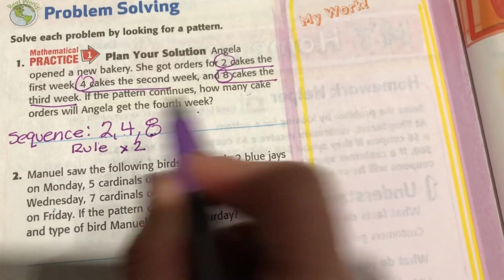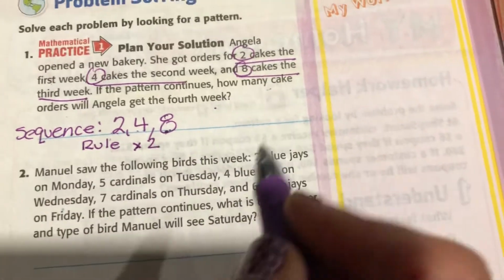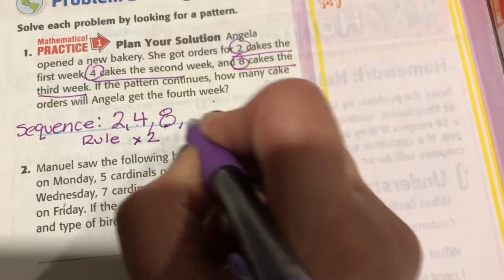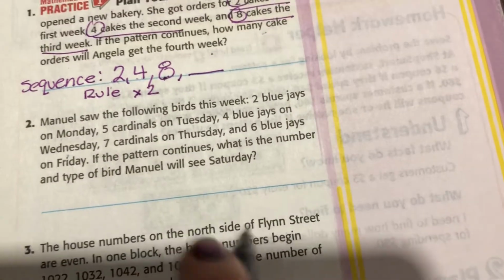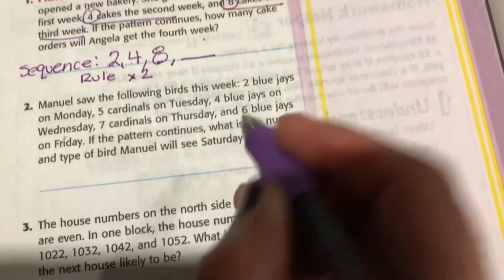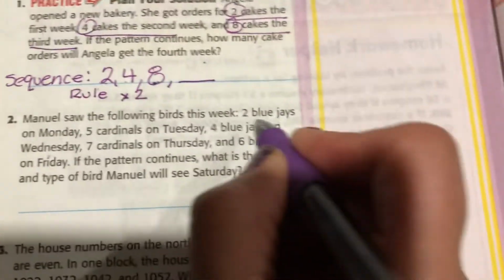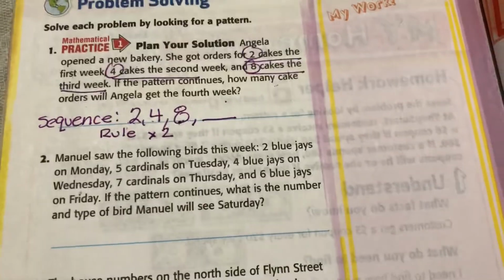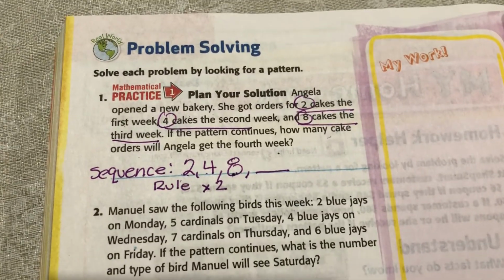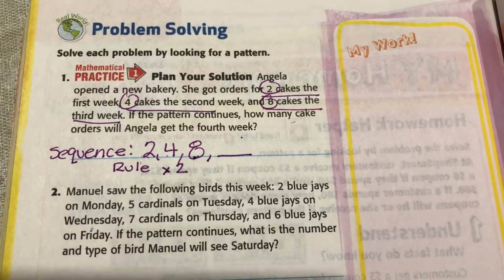So the pattern continues. How many orders will? So remember, look for the rule and then write it in. And circle. All right. Okay then. Do your job and that's it. Thanks. And remember, watch this as many times as you need to.